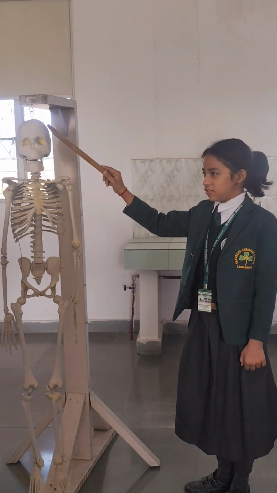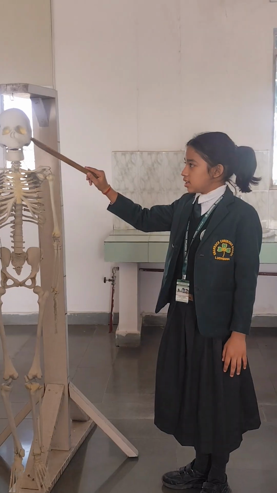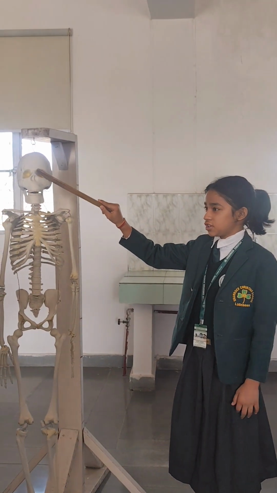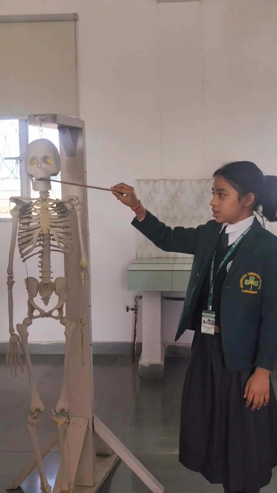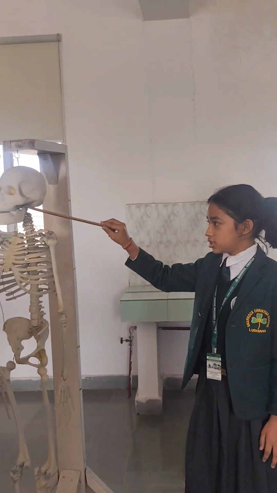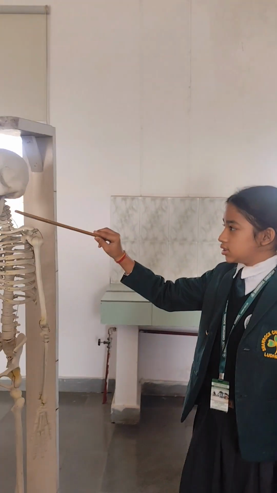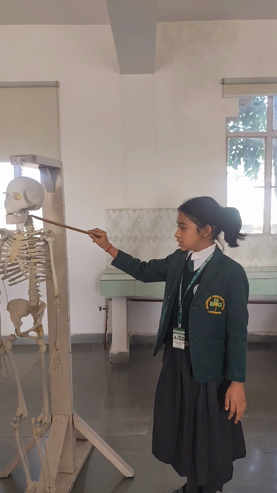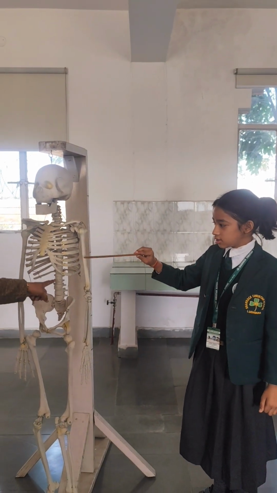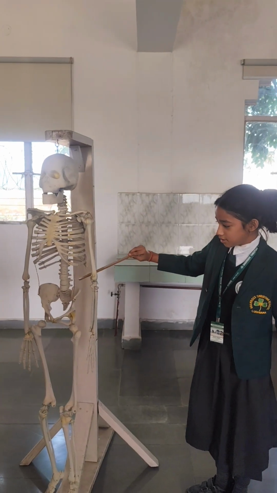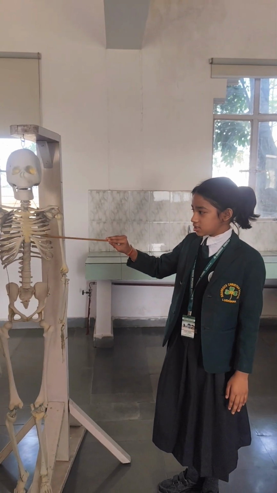These are 22 bones. These are facial bones, 14 facial bones. This is your jaw, this is vertebral. This is the vertebral column, complete. This whole is the vertebral column. This is the rib cage, okay.